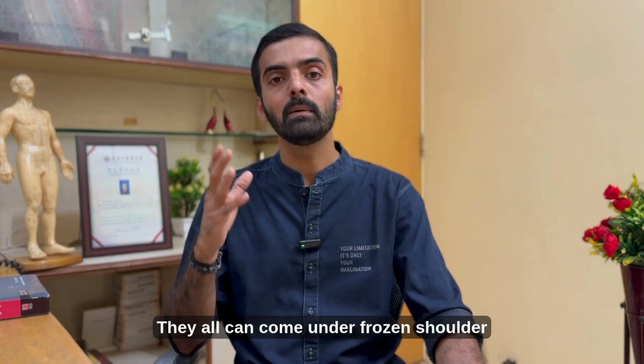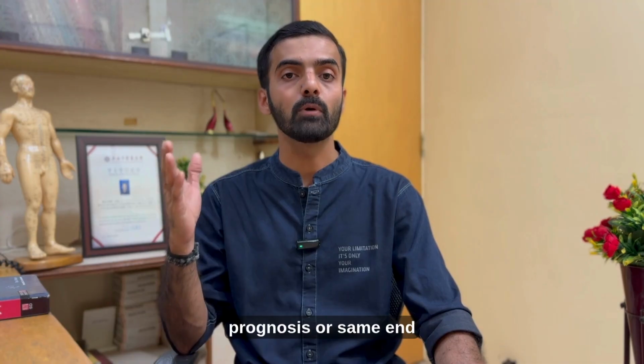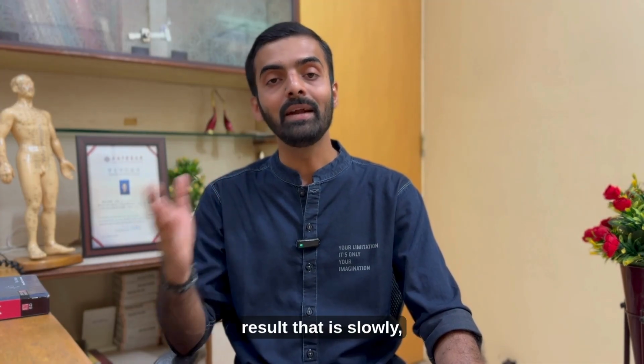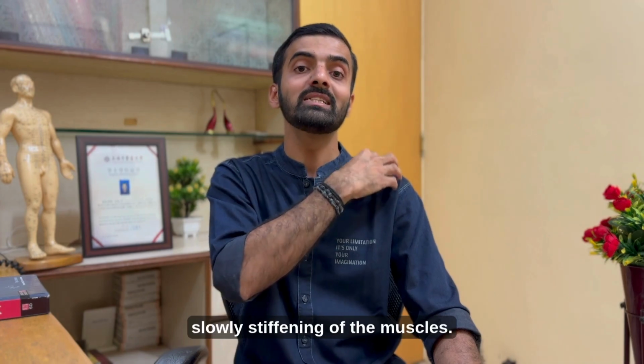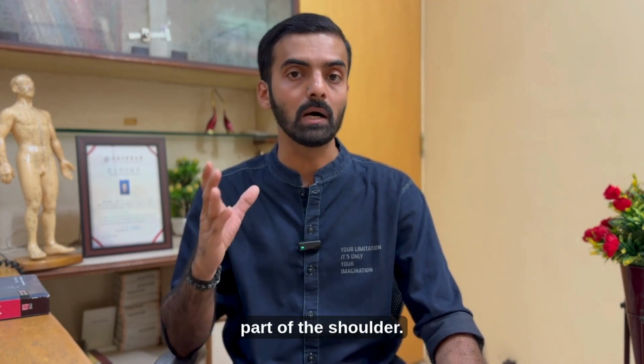They all can come under frozen shoulder as long as it leads to the same prognosis or same end result, that is slowly stiffening of the muscles. So now we come to the frozen part of the shoulder.